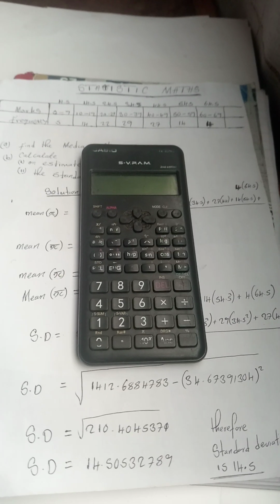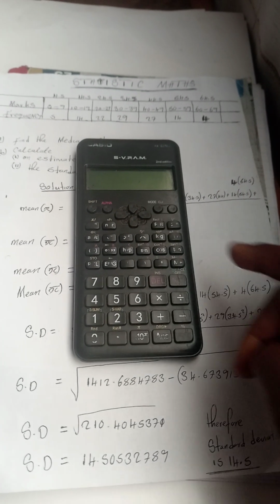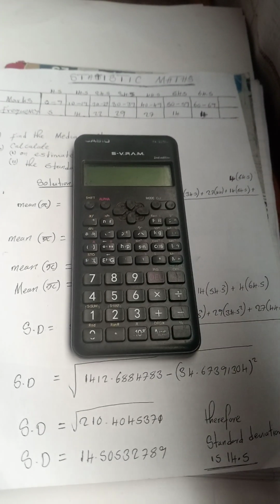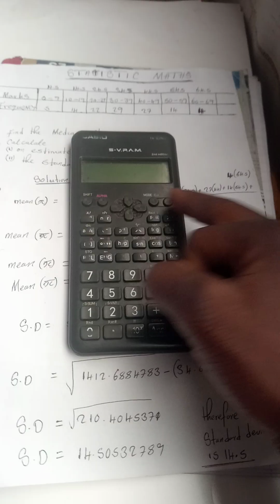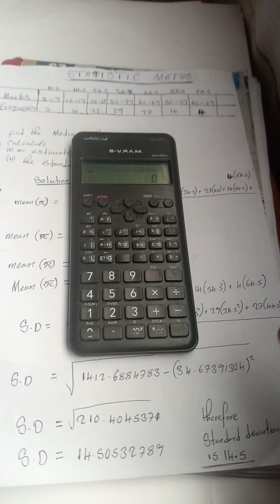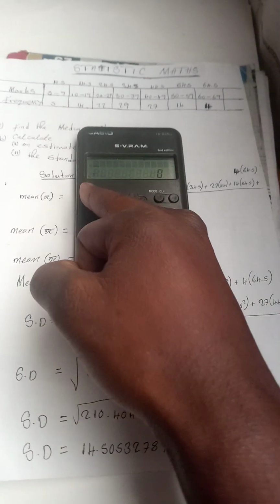Without wasting your time, let's dive into a question. First of all, you are supposed to switch on the calculator. How do you switch it on? There's an ON button on the calculator. My ON button is here. After switching on the calculator, we are going to go to shift.